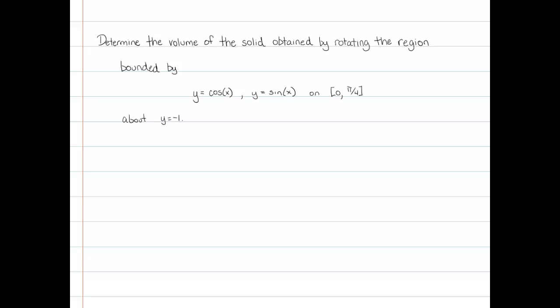And in this video, we're going to just go ahead and calculate the volume of a solid obtained by rotating a region about a line. And the line that we're going to rotate around is not an axis. So in this case, it's the line y equals -1, and the region is that which is bounded by cosine and sine on 0 to pi over 4.